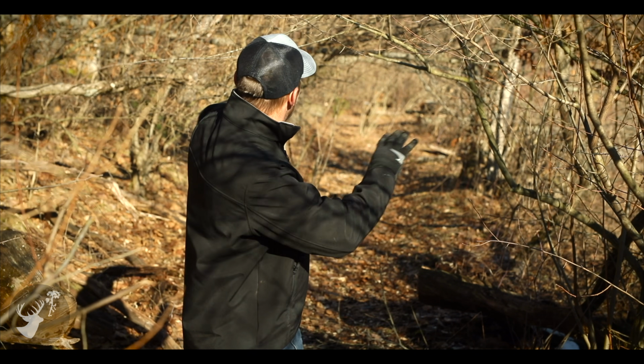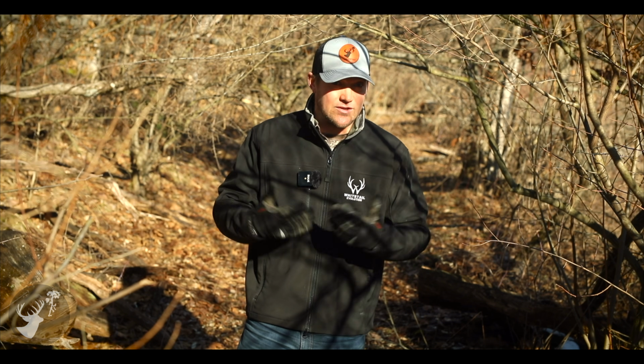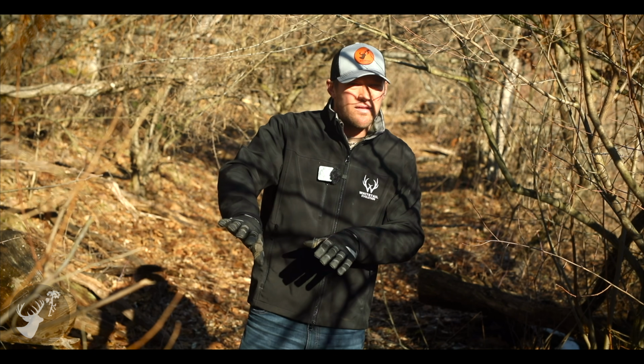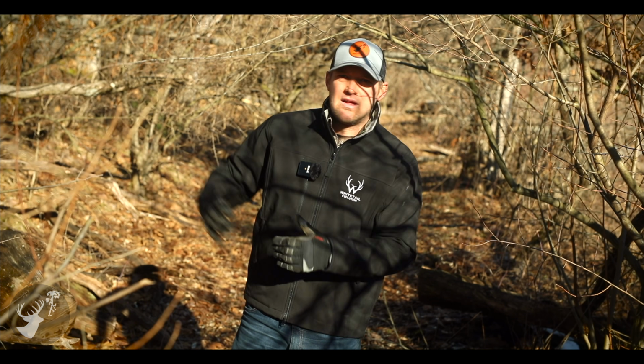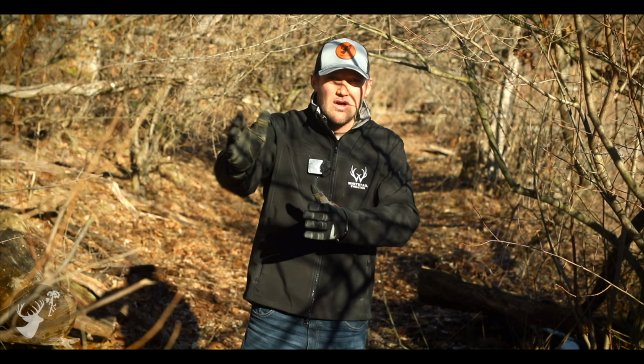As you can see, I do have a lot of structure on both sides, and what helps me on this one as well is I do have that hillside right there. Like we said, deer like to travel along the bottom part of that hill because they can use the upper portion of the hill as a screen, as cover as they move along it.